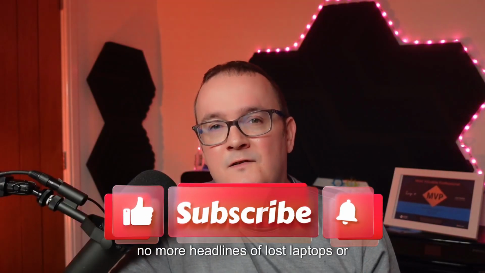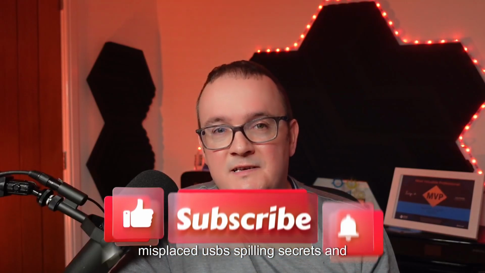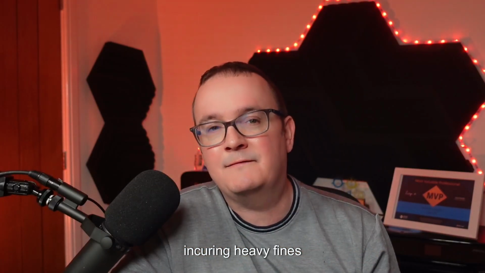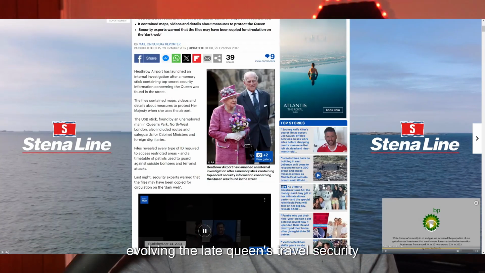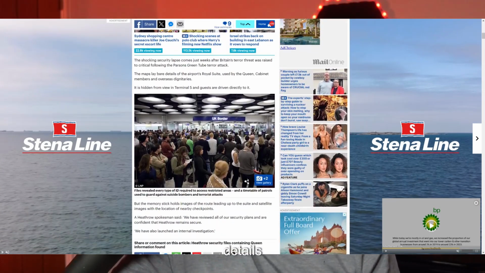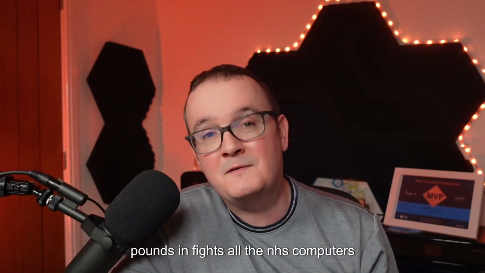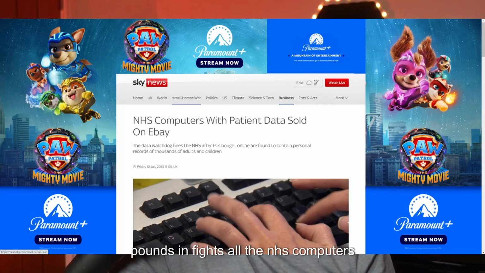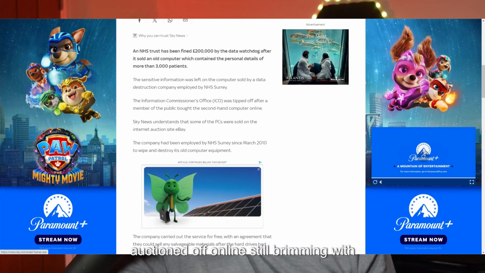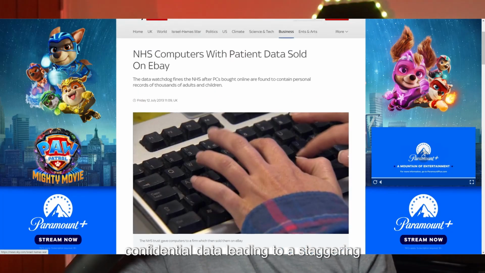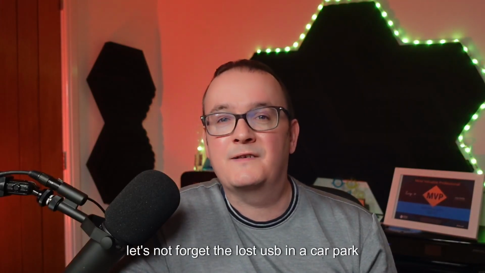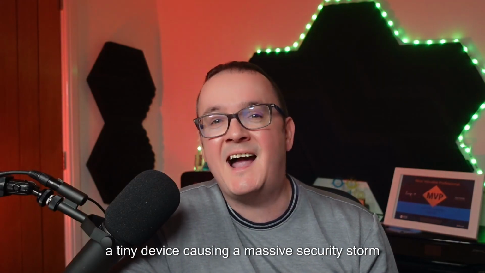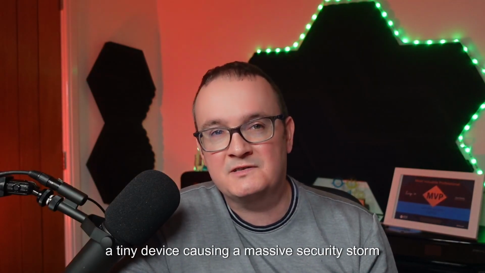No more headlines of lost laptops or misplaced USBs spilling secrets and incurring hefty fines. Take, for instance, the USB stick saga involving the late Queen's travel security details, costing £120,000 in fines, or the NHS computers auctioned off online, still brimming with confidential data, leading to a staggering £200,000 penalty. And let's not forget the lost USB in a car park, a tiny device causing a massive security storm.